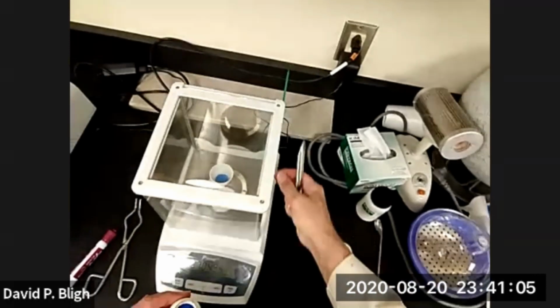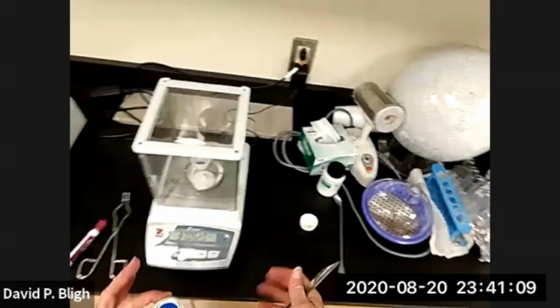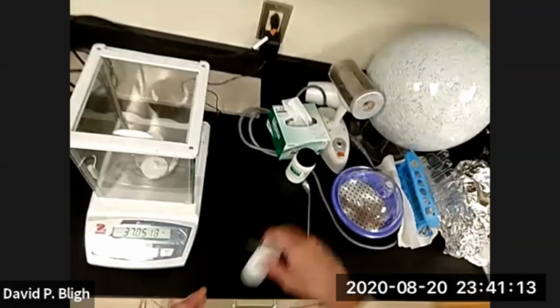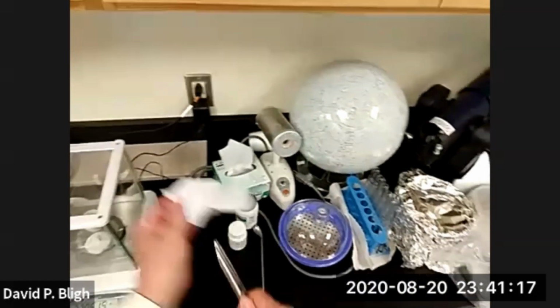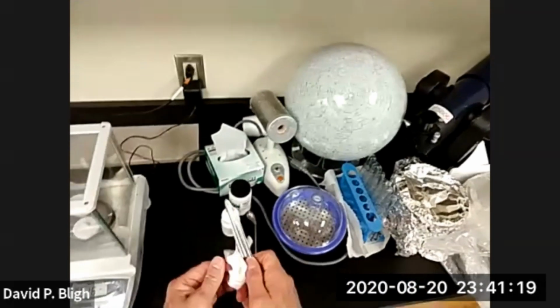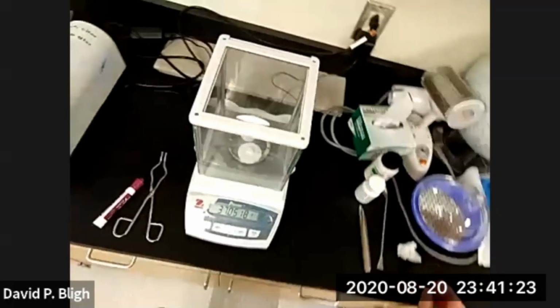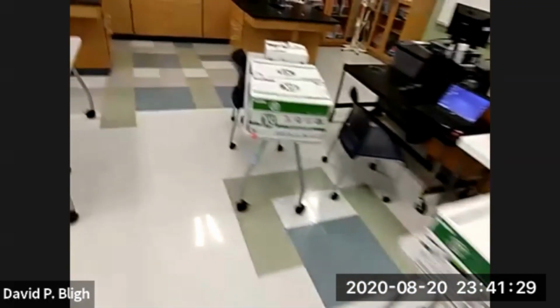All right. Now, close the door because these balances are very sensitive to air movement. So to get your weight, the door needs to be closed. I'm going to clean off my spatula so I don't cross-contaminate. All right, 37.0518.